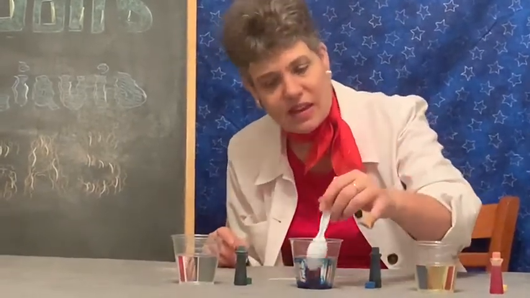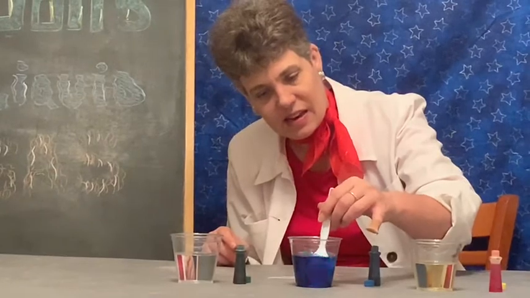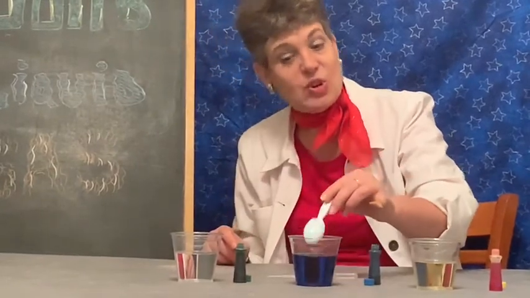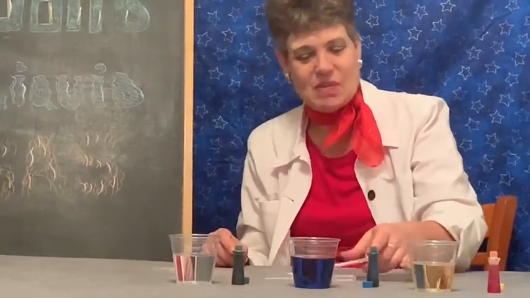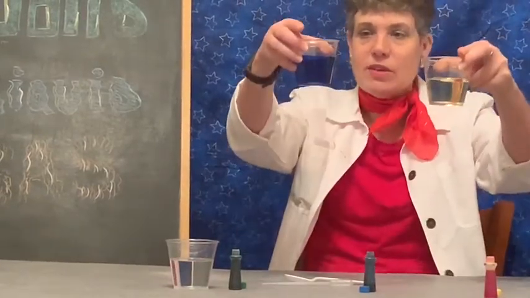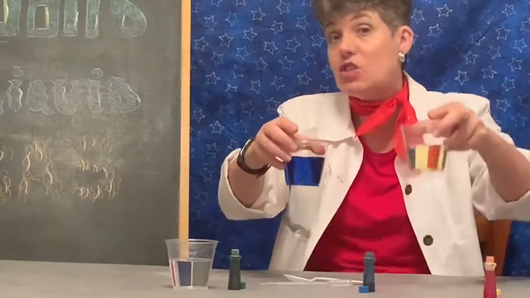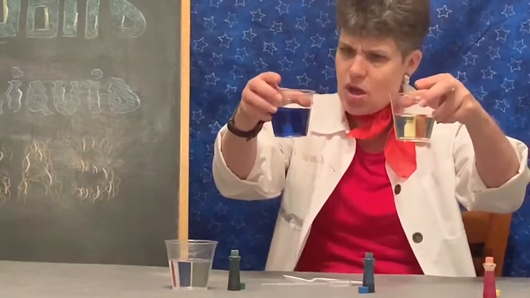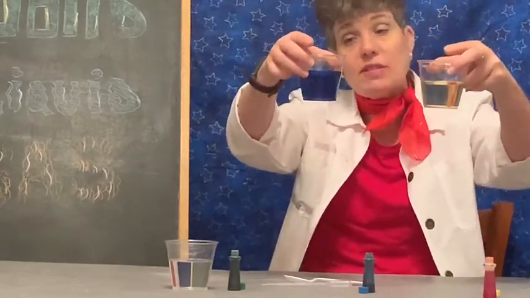Well, let's go ahead and stir that just a bit. So, in comparison between cup 1 and cup 2, could we say that the liquid is taking the shape of the cup? Of course. But what about the transparency?